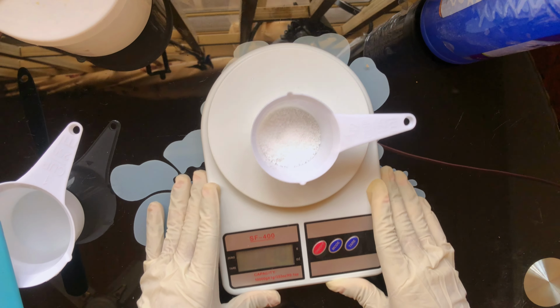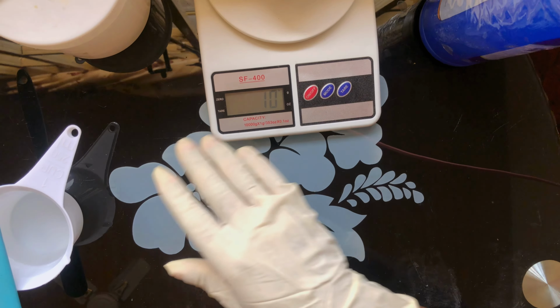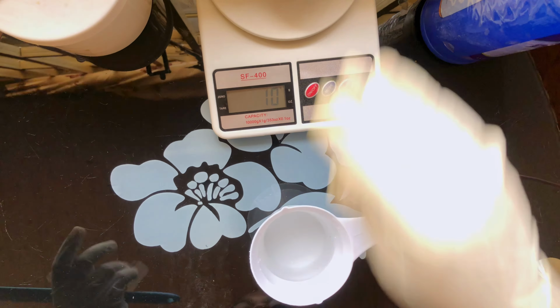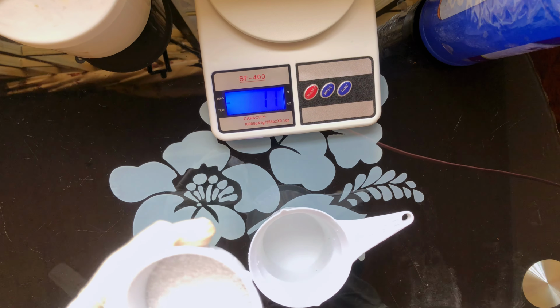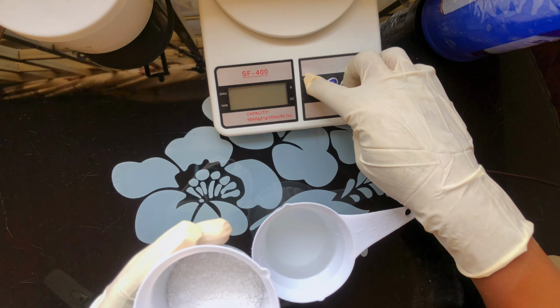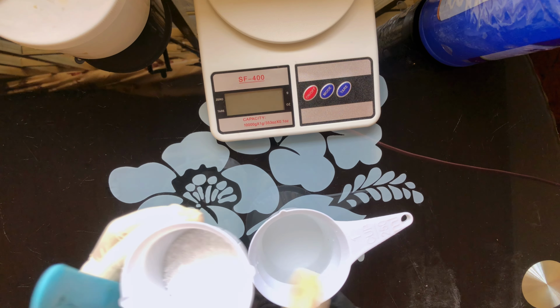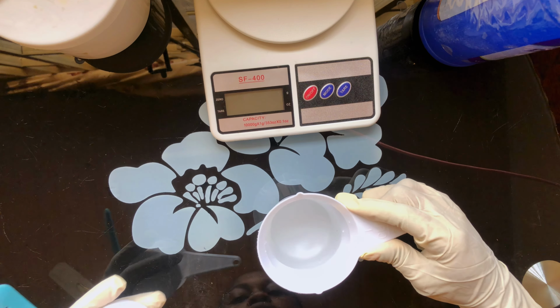So I'm going to place this aside. Then we'll add together. So this is our 10 grams of lye powder or sodium hydroxide. This is the 10 grams, and this is 90 grams of our distilled water.